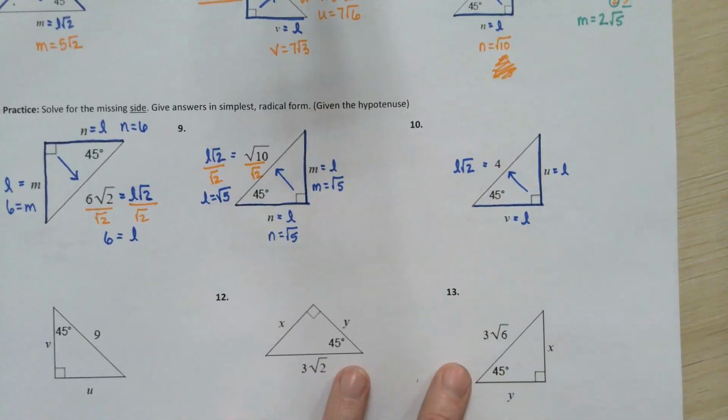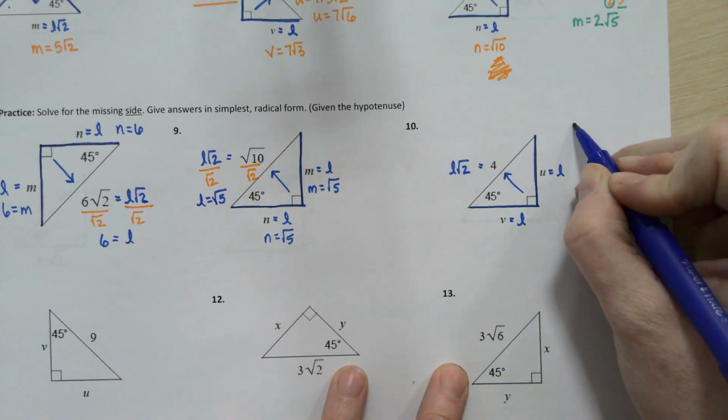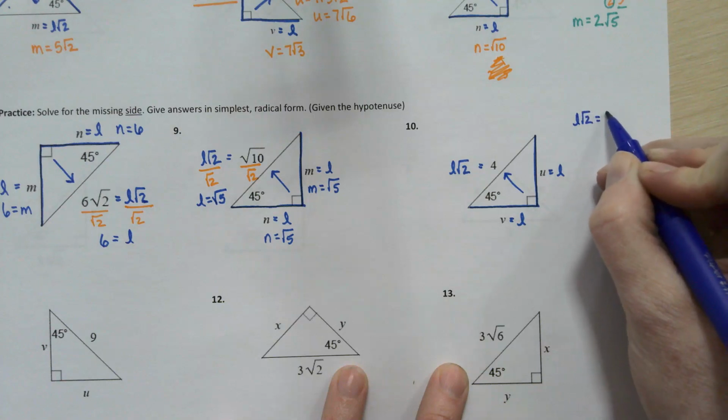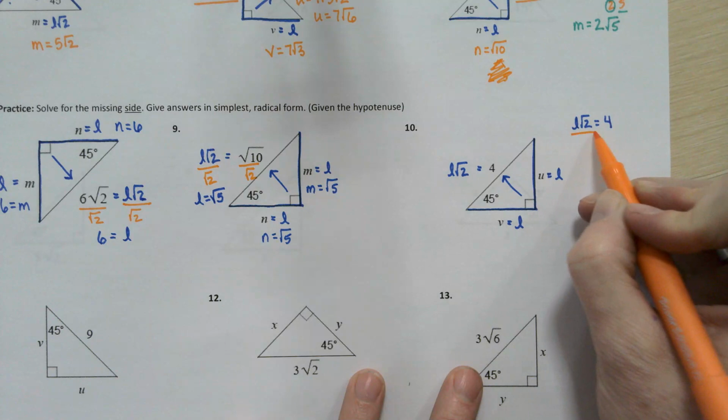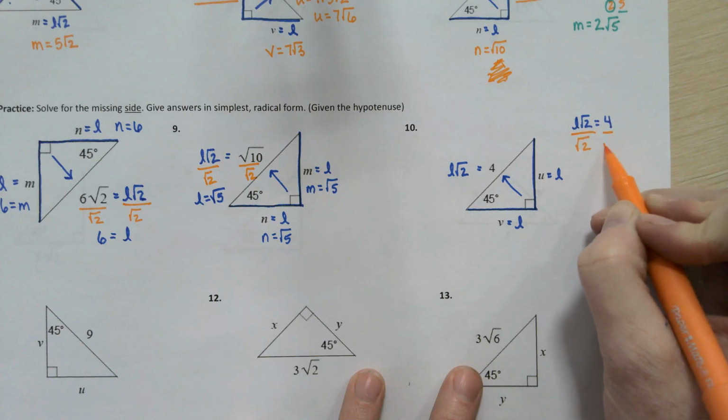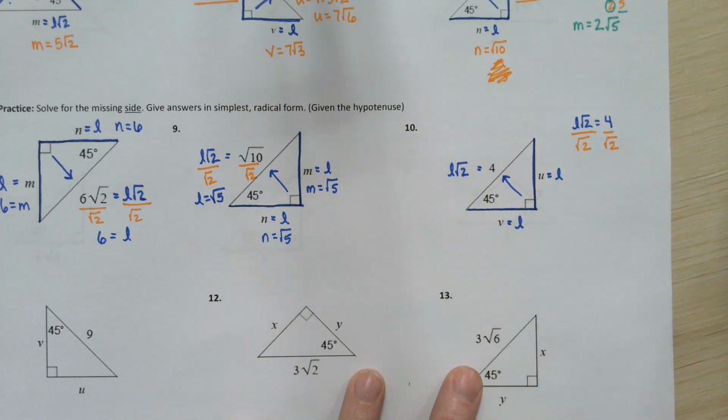So I'm going to write this over here off to the side so we've got a little bit more space. Remember when we did this before, I said there were two options. I'm going to show you both of them here so you can kind of choose which one you like the best.